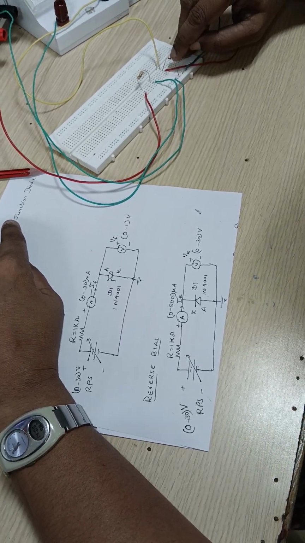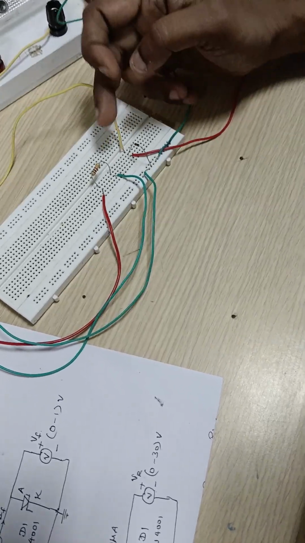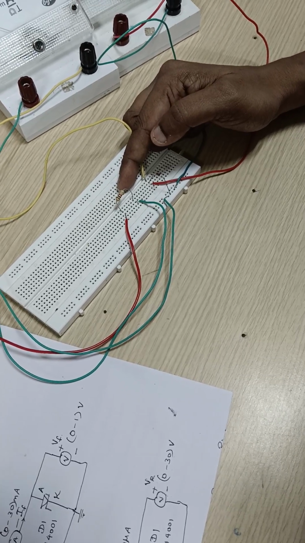VI characteristics of the Zener diode. This is the Zener diode that you see here on the breadboard. The experiment is similar to the PN junction diode VI characteristics experiment.